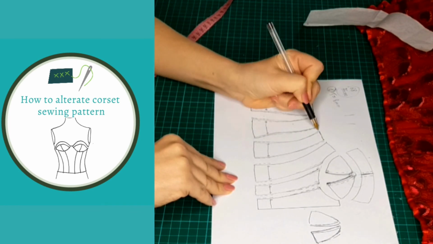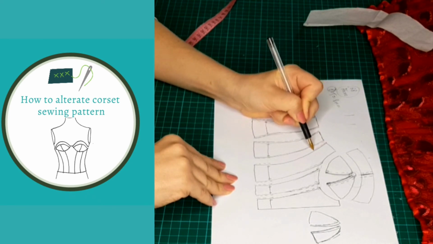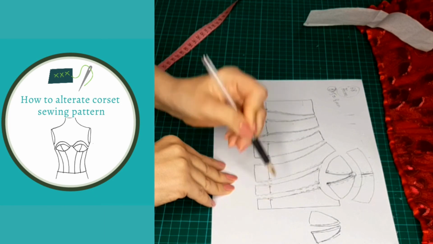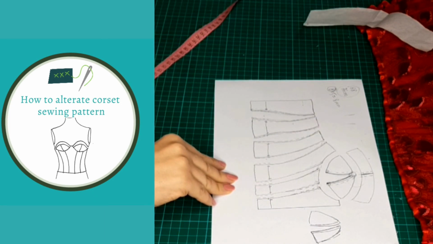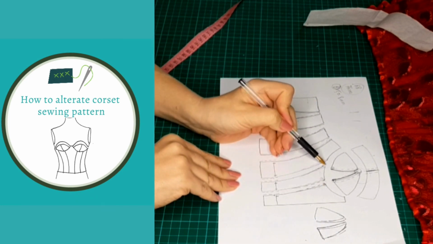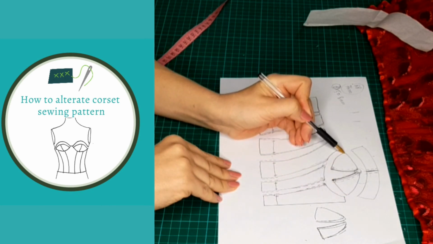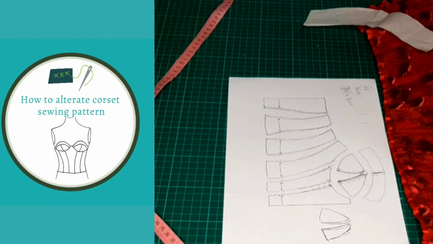It means that the volume difference divides over all parts. According to measurements, I add or remove. Here the bottom has 5 parts, the upper 3 parts. If altering the front part, correct the cup lines too, to have the same length. That is the mechanism of altering a corset.